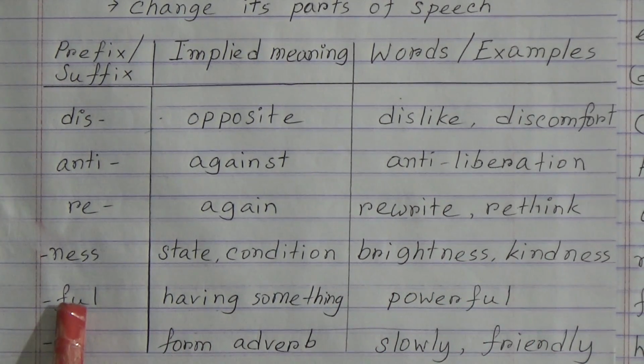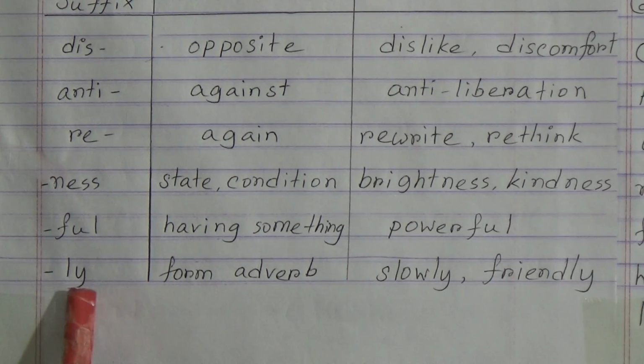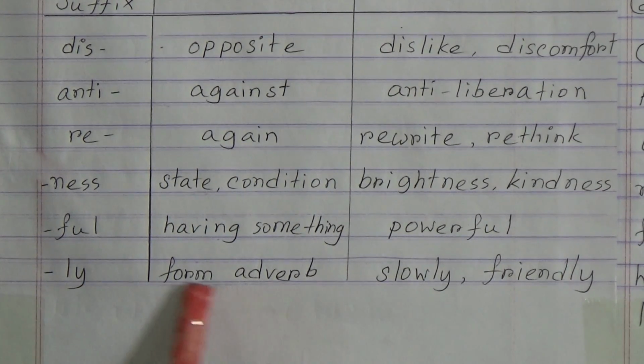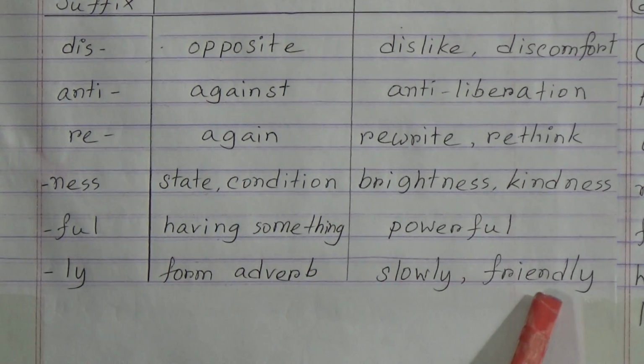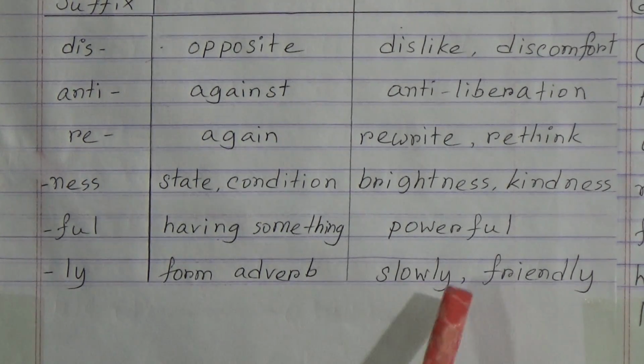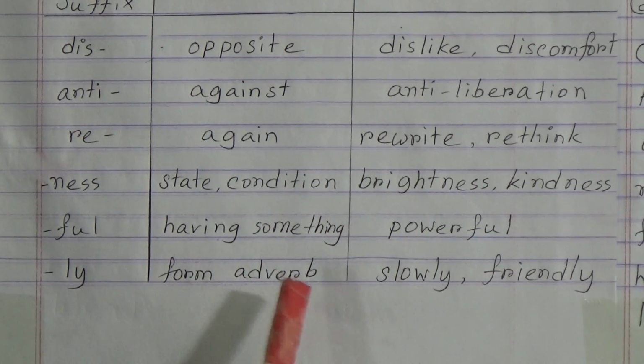Next we have full. If we add full with a word, it usually means having something. For example, powerful. Powerful means having power. Then we have ly or li. If we add it as a suffix with a word, it usually forms adverbs. For example, slowly, friendly. Okay, dear students, in this way you can change a word with prefix and suffix, and there are more words and examples in your books too. You can read those to know more words.